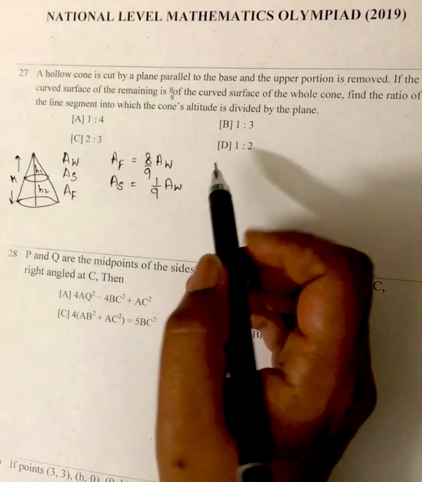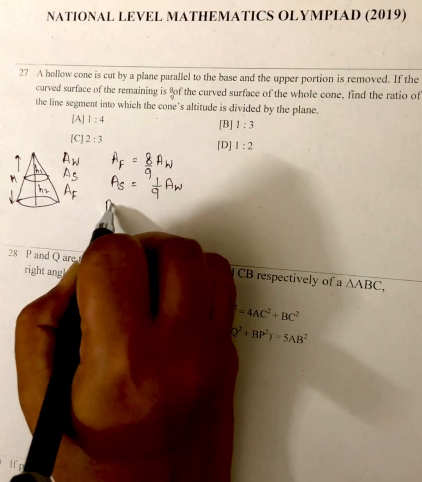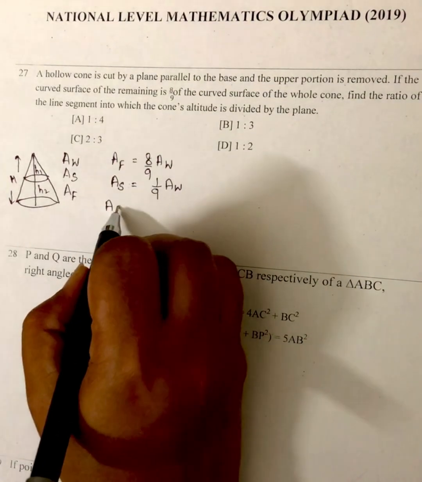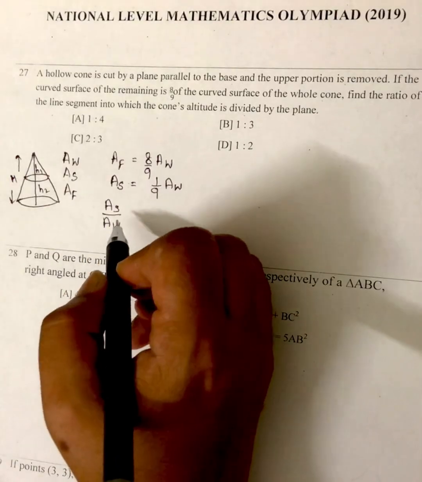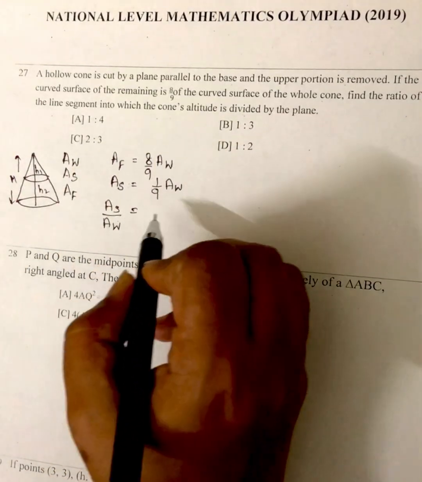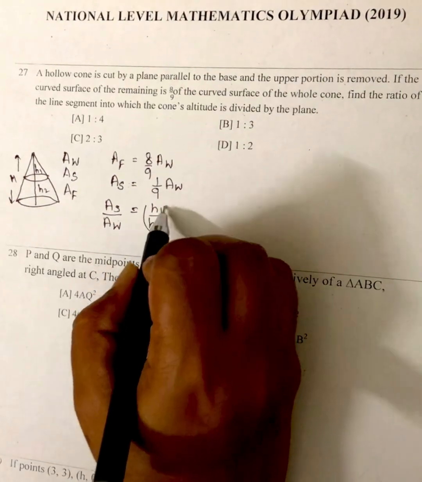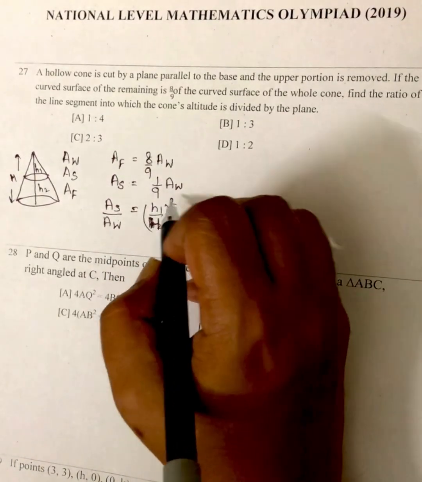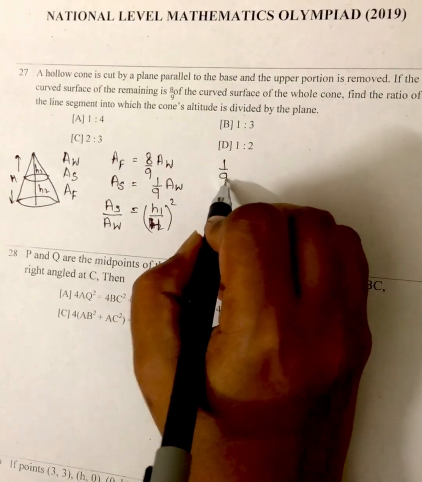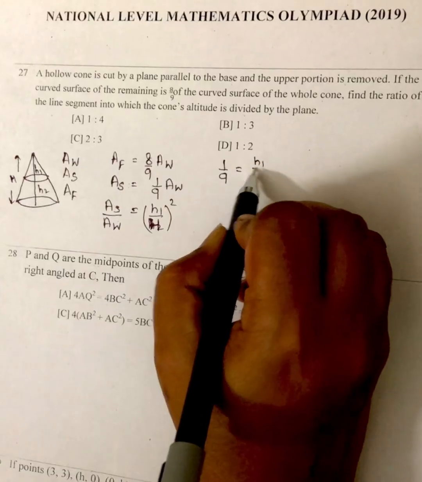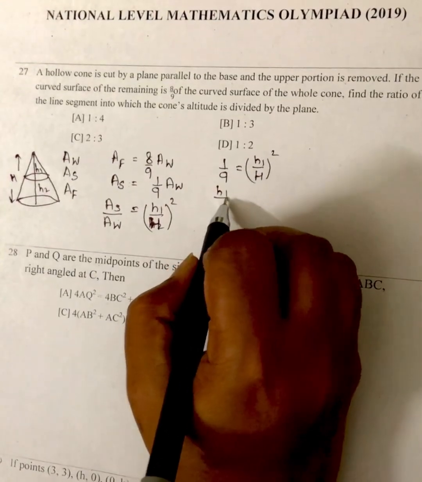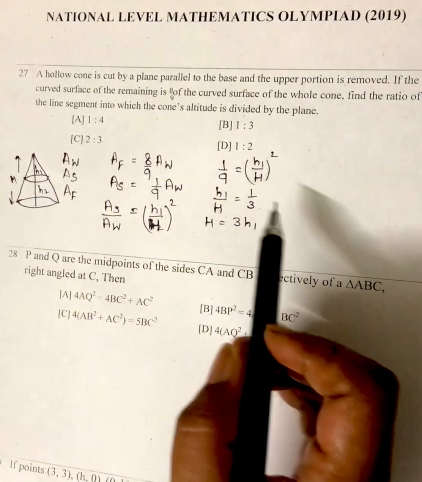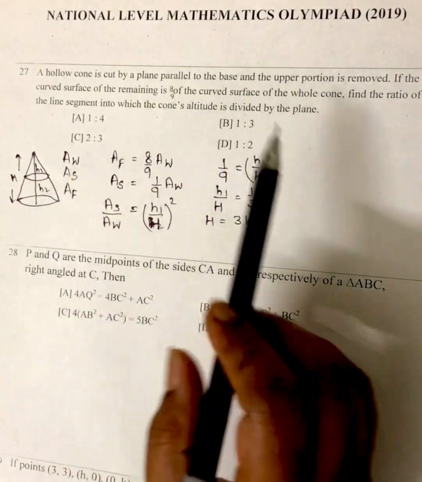Now we know the ratio of the areas, AS upon AW. Because these two cones are similar, the ratio of their areas will be the square of the ratio of their heights. This is capital H. So AS upon AW is 1 by 9, that is equal to h1 upon H whole square. So h1 upon H will be 1 by 3. From here we get H is equal to 3h1. That is, the height of the smaller cone is 1 by 3 times the height of the bigger cone.